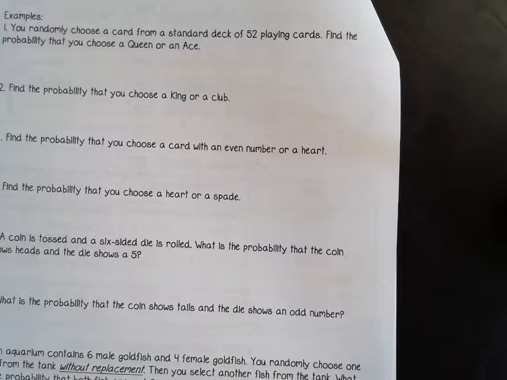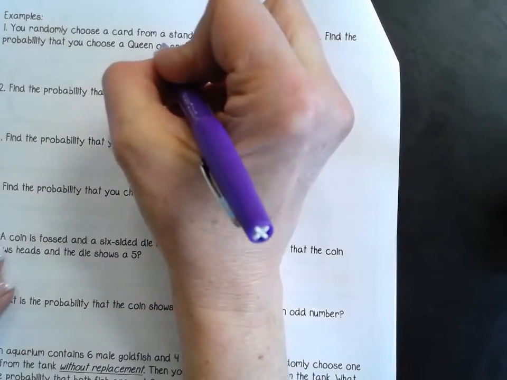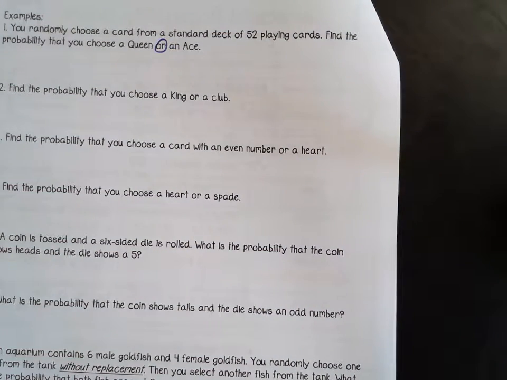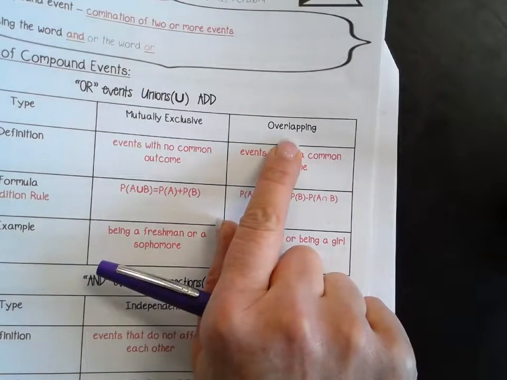Okay. First off, I randomly choose a card from a standard deck of 52 playing cards. Find the probability you choose a queen or an ace. All right. What's the key word? Or. That's my key word. It's one or the other. So, then I look at, is it mutually exclusive or do they overlap?